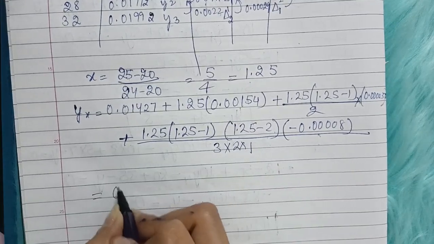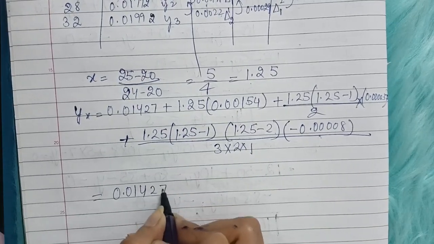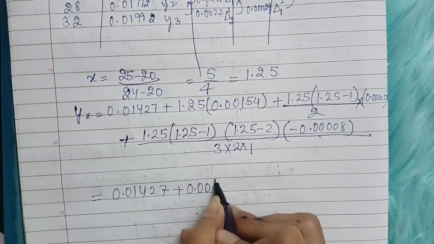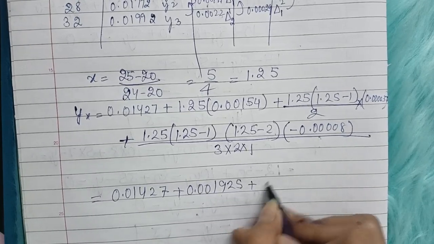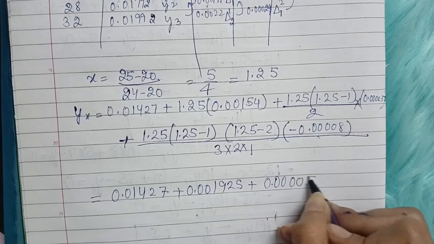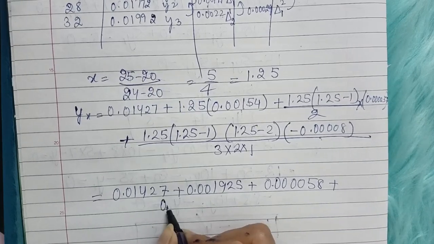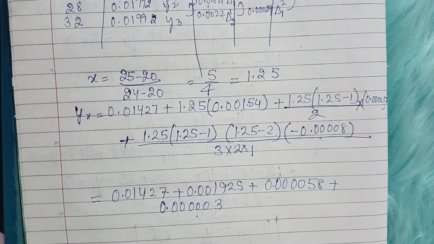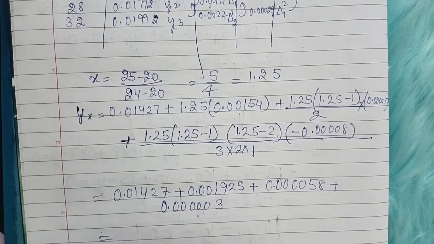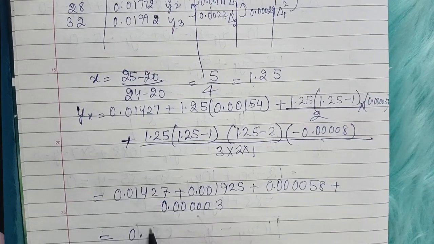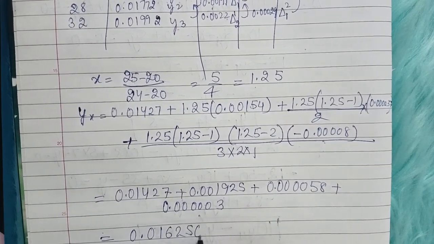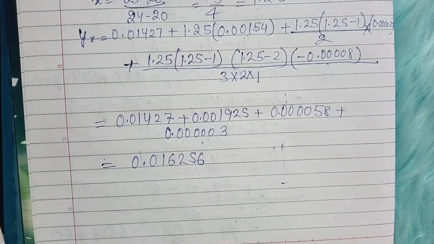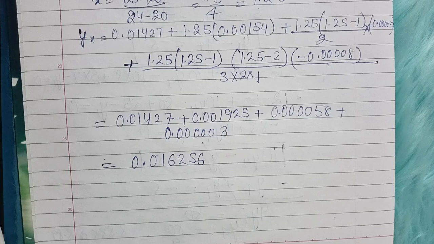So what would be my answer? 0.01427 plus 0.00195 plus 0.00058 plus 0.00003. Let me calculate. 1, 2, 3, 4, 5. Yes, it's complete. What is my answer? 0.016256. So this is my answer. Okay, I hope you understood this question. This was 2009 September. Okay, now let's come to the next part.